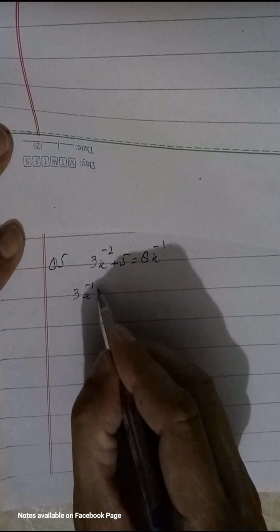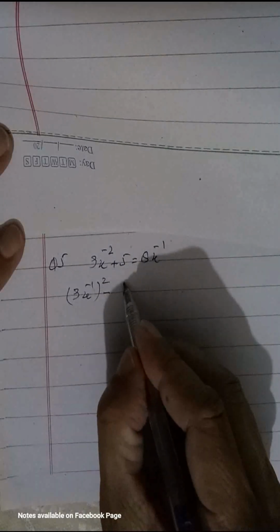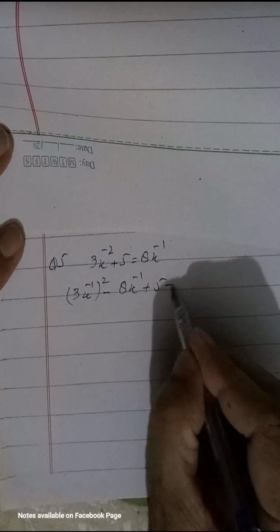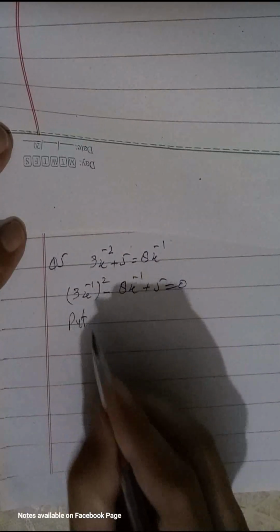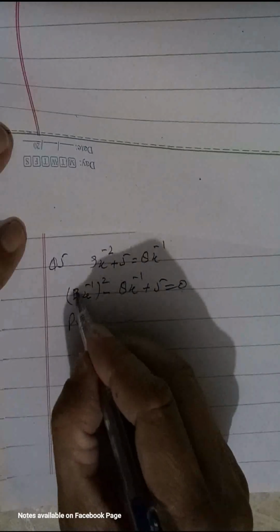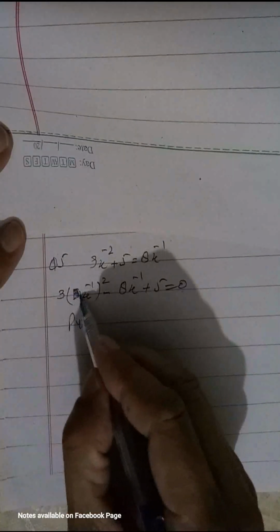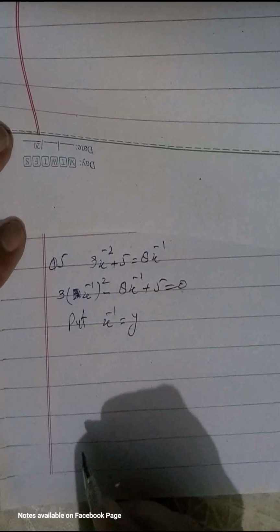3x power minus 1 whole power 2 minus 8x power minus 1 plus 5 is equal to 0. Now put x power minus 1 is equal to y.